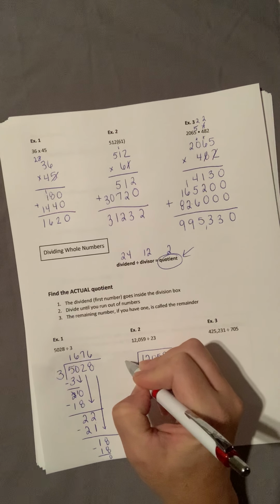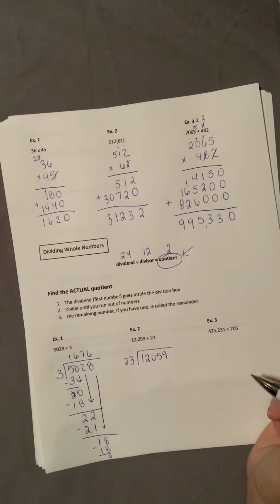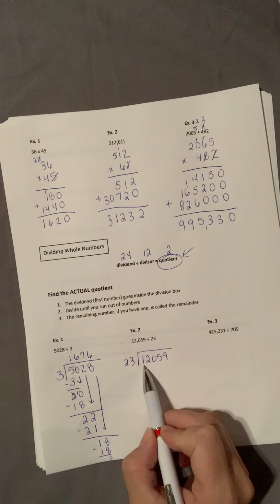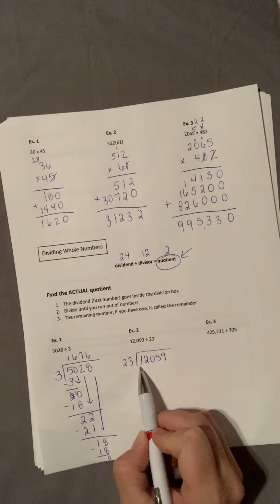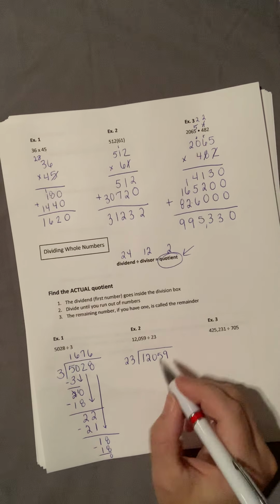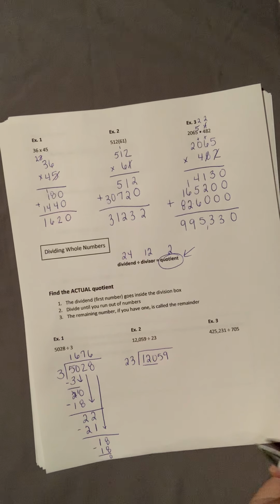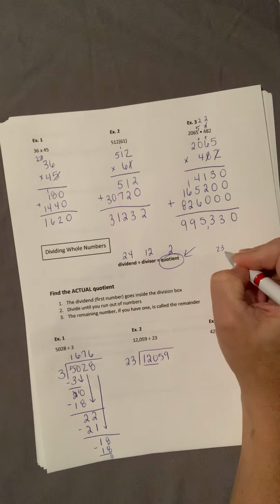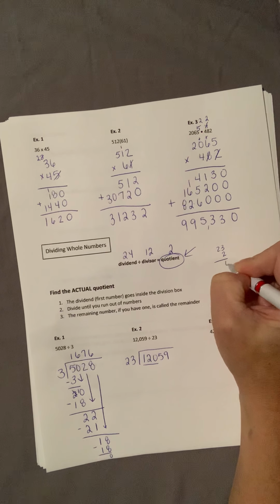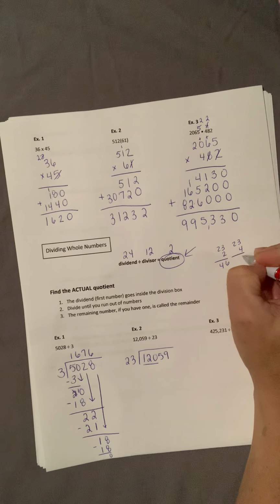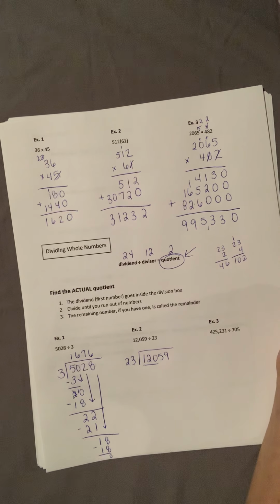12059 divided by 23. Now, 23 can't go into 1 because there's nothing that you can multiply by 23 and get 1. There's nothing that you can multiply by 23 and get 12. So we're going to take 23 into 120. So off to the side, I'm going to take 23 times 2, and I get 46. 23 times 4, I get 102.